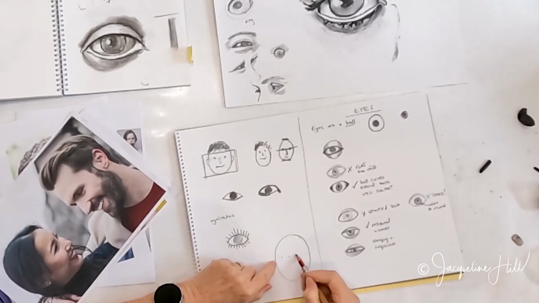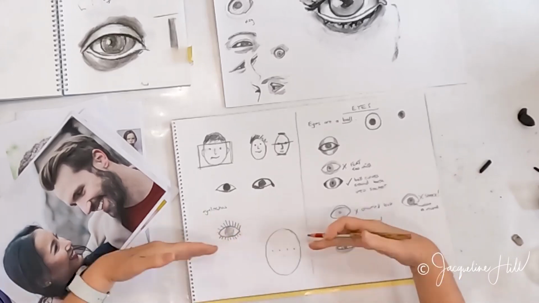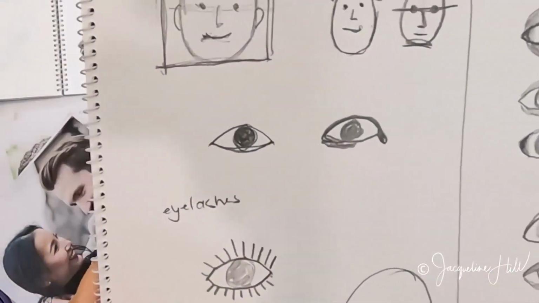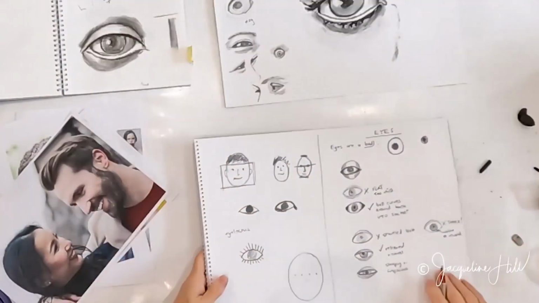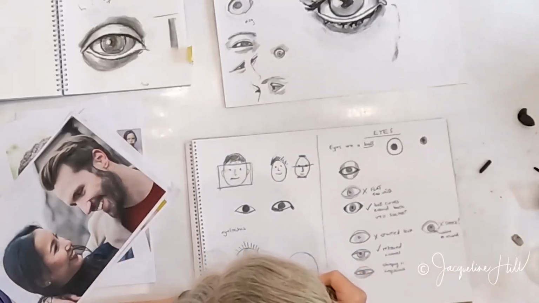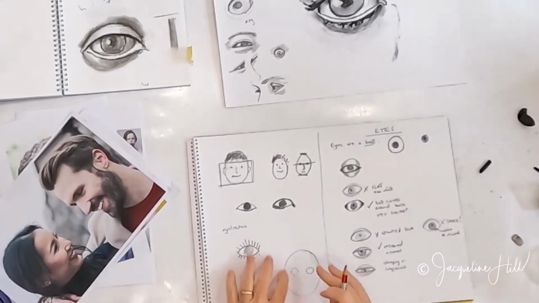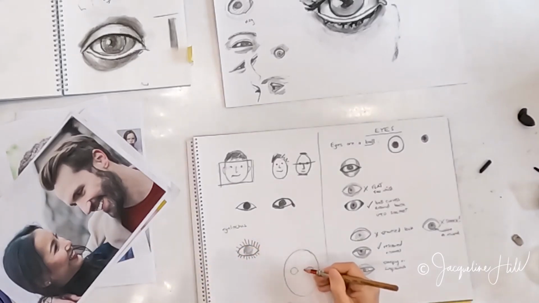You've got to kind of have a guess and then maybe adjust it a little bit. If you divide that horizontal line into 5, like that, then the eyes sit there and there's an eyeball width on the left-hand side, on the right-hand side, and in the middle. So the nose comes down in the middle here.